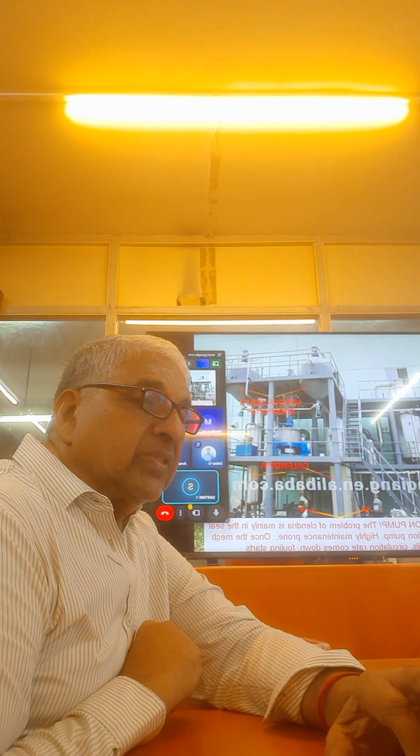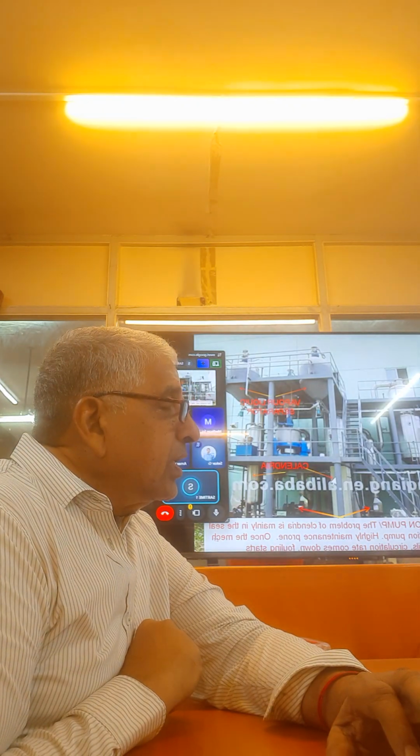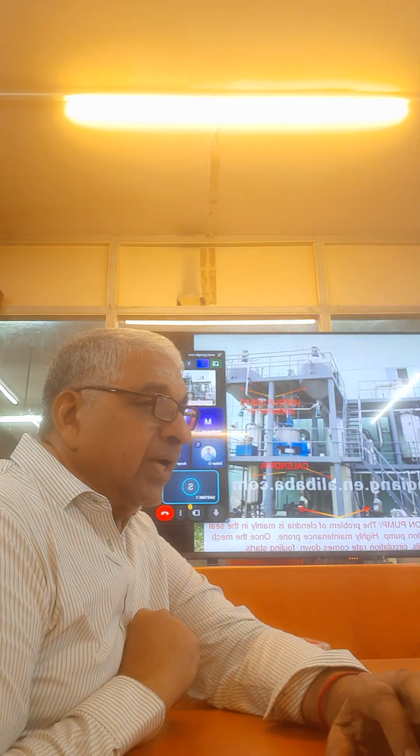So this is the typical drawing that I have taken. This is the circulation pump. The circulation pump will be the main problem. Once the circulation pump starts leaking, your circulation through the calandria will be low, so deposit will take place.